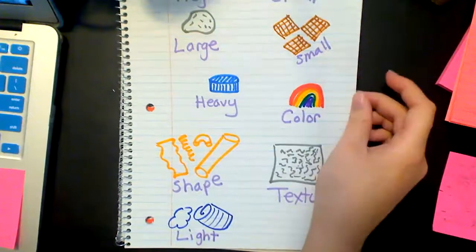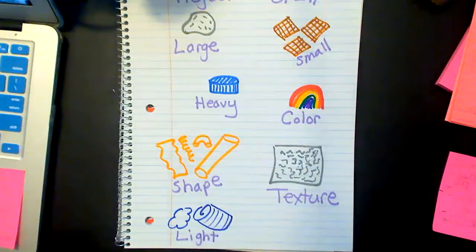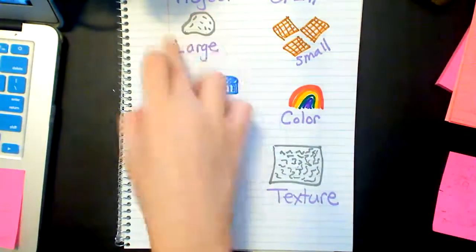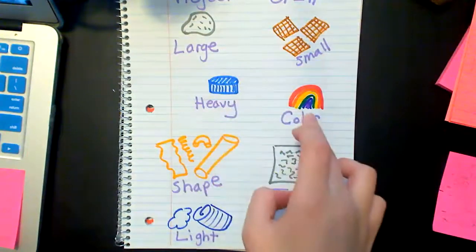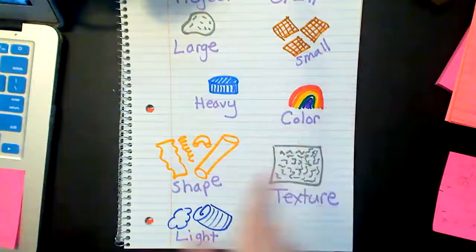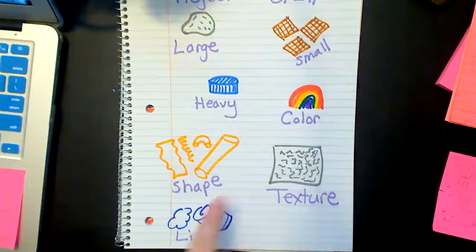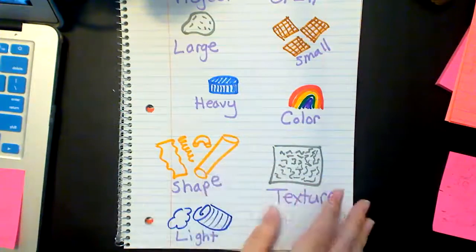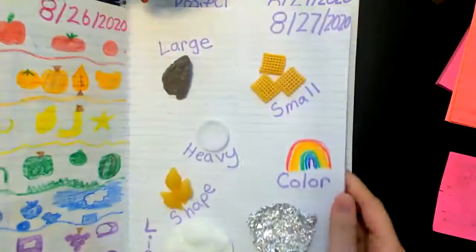So these are all the properties that we did today in our project. Students glued on the properties except for color. Color was the only one we didn't glue anything for, but rock for large, small is cereal, heavy was a bottle cap, color was a rainbow, shape was different types of pasta, texture was tinfoil, and light was cotton balls or pieces of cotton, like in a cotton pad or something, and we stretched it out. So that's what we did for our project. And if you want to draw them, you can draw it, or you can do it where you glue it on there with all these objects.